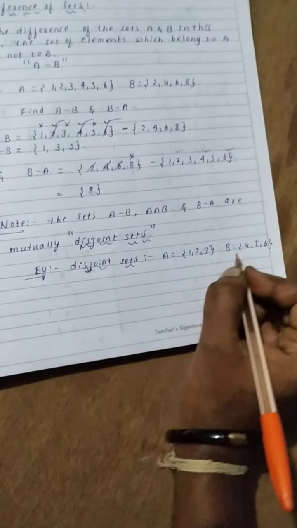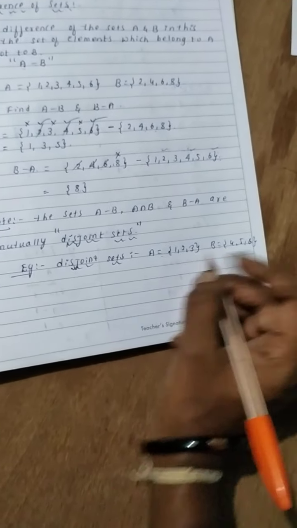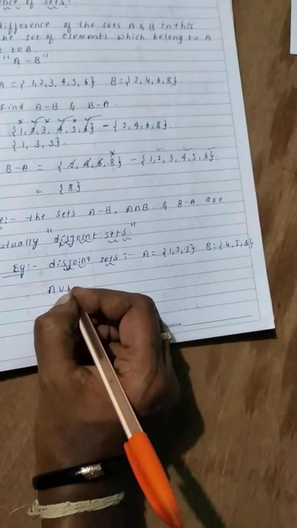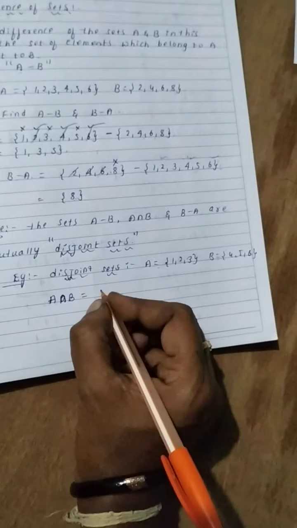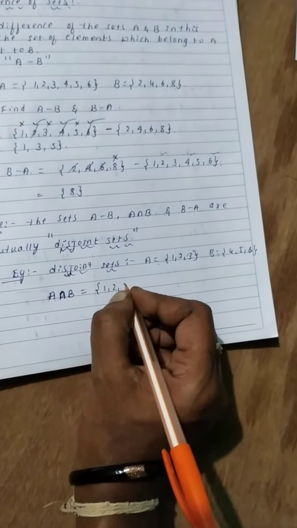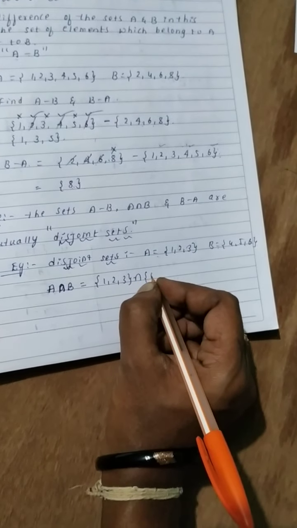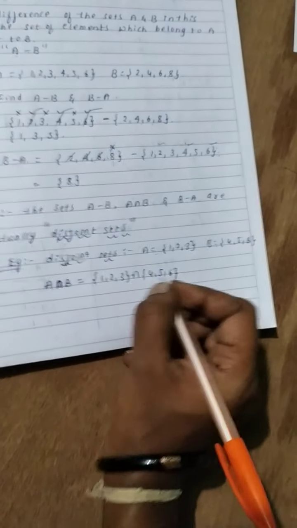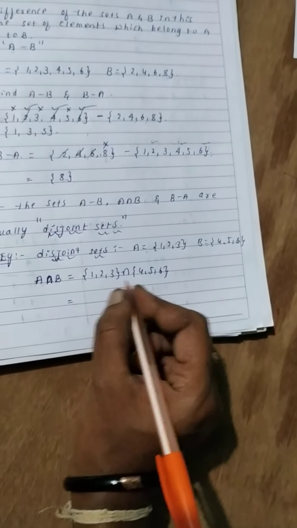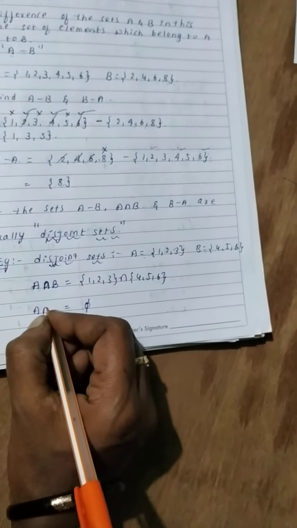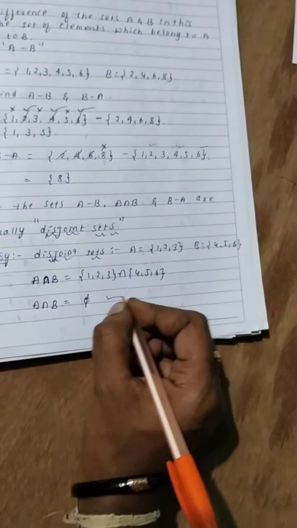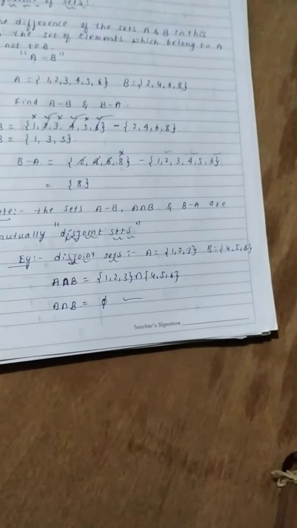I can say that A and B are disjoint sets because the intersection of A and B, 1, 2, 3 intersection 4, 5, 6, has no common elements in these two sets. Hence it is a null set, and we can say that A and B are disjoint sets.